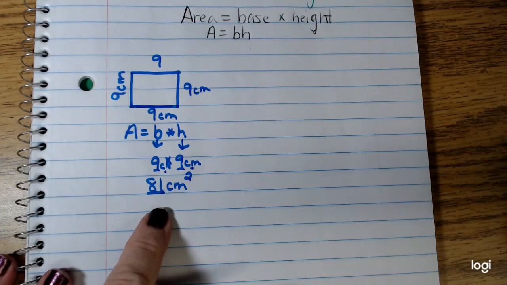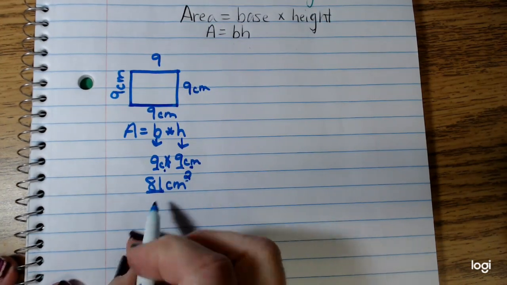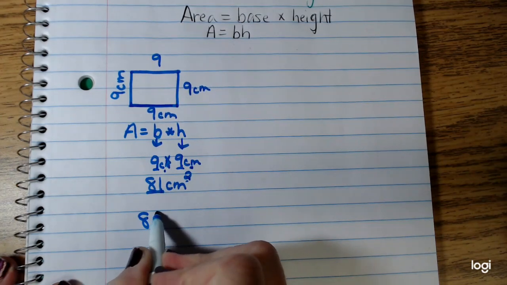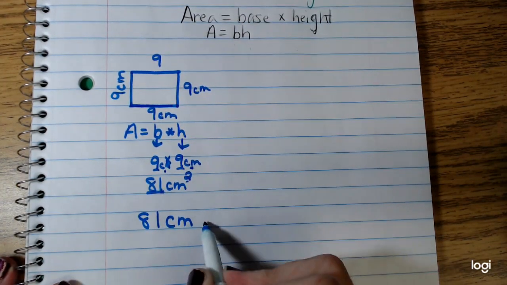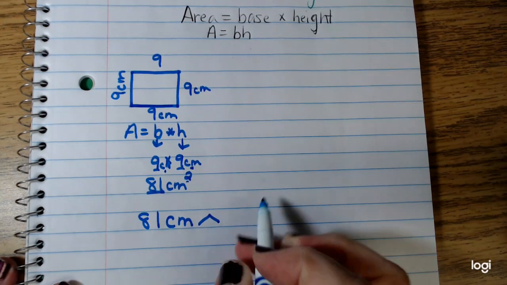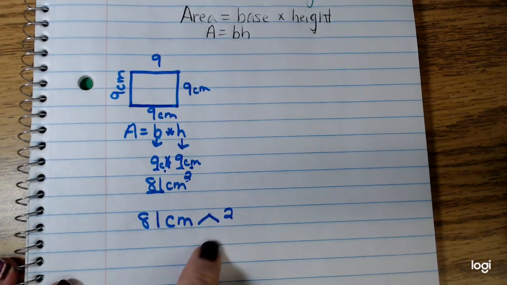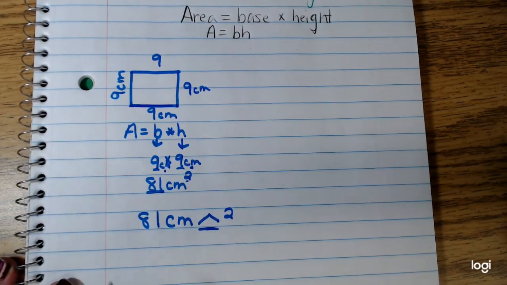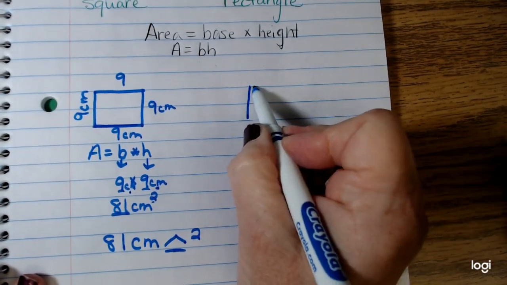Now, if you're typing this on a Google Doc, it's hard to do a squared, and so what we would type on our Google Doc is 81 centimeters, and then there's something they call a caret. It kind of looks like an arrow pointing up like this, and you would type that, meaning that's going to put the exponent of squared. So this is what we would type on our Google Doc. Well, what would happen if I gave you, let's make another square here.